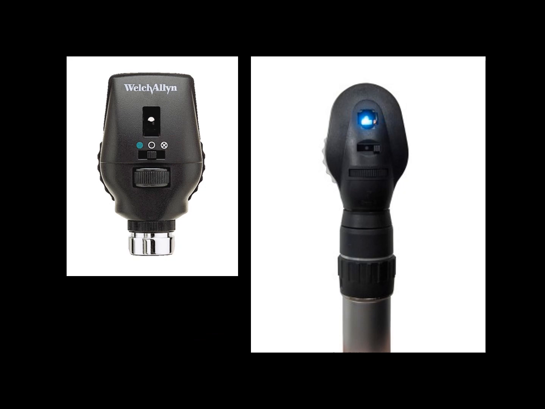And then lastly, your ophthalmoscope. When you buy an ophthalmoscope set or ophthalmoscope otoscope combination set, please make sure that you buy good quality equipment with a rechargeable battery.